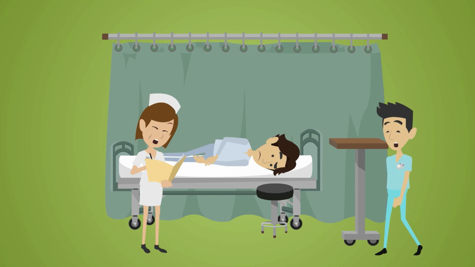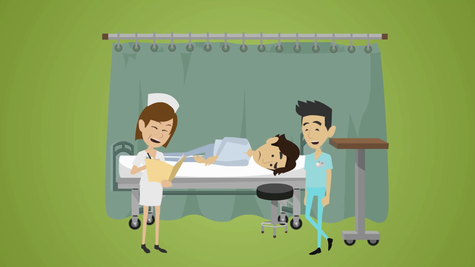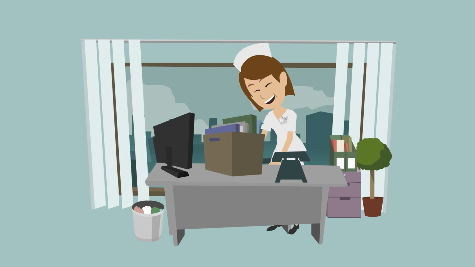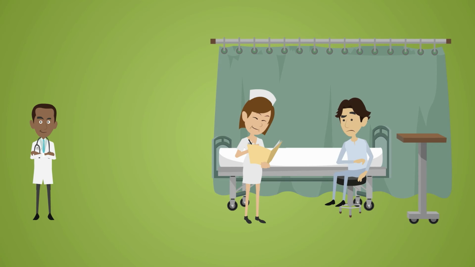Later she documents allergies, current vitals, and reviews alerts for clinical reasons. She then distributes a medical necessity questionnaire for diagnostic tests and procedures. Finally, she makes a list of procedures required to perform on the patient before the physician arrives.